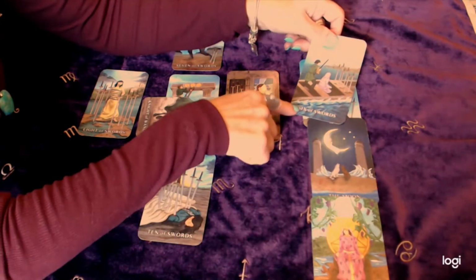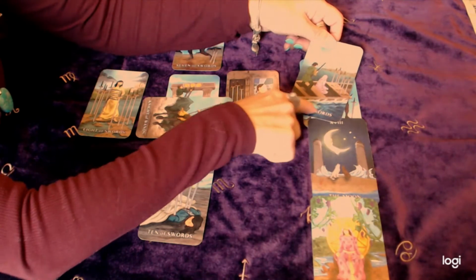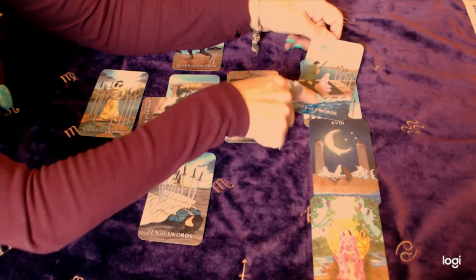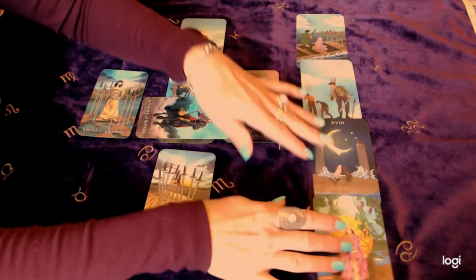But then if you look at the Six of Swords as well, even though this is an air card, the water there is very choppy. So this suggests there's a lot of emotions here.